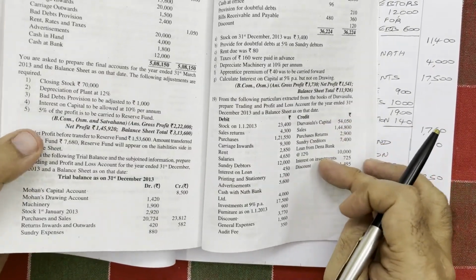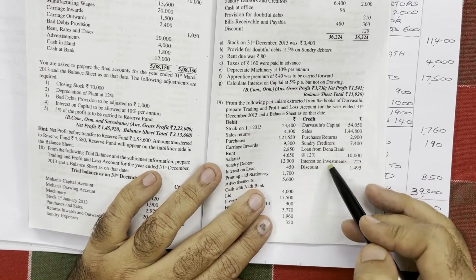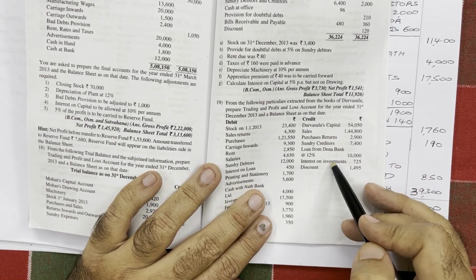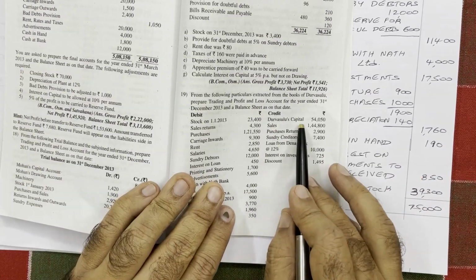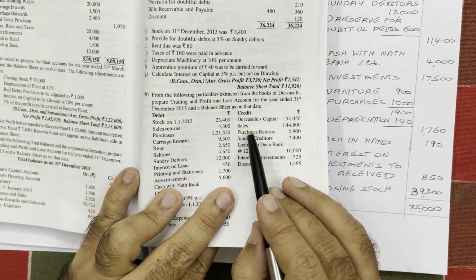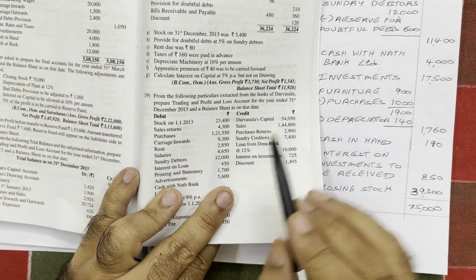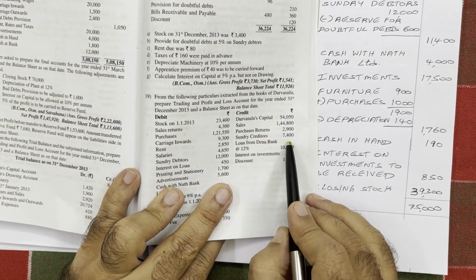Come to credit amounts. In the trial balance credit side, liabilities, incomes, and gains will be there. We should take liabilities now. Durvasulu's capital, it is a liability, but at the end we will show it, so ignore it. Sales, income, completed. Purchase returns, completed. Sundry creditors 7,500.